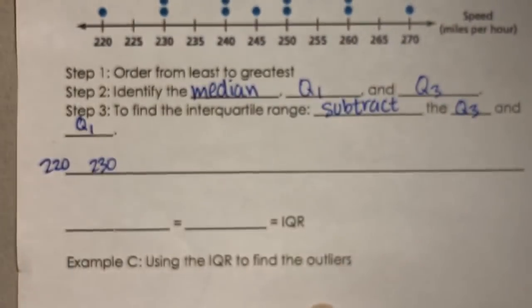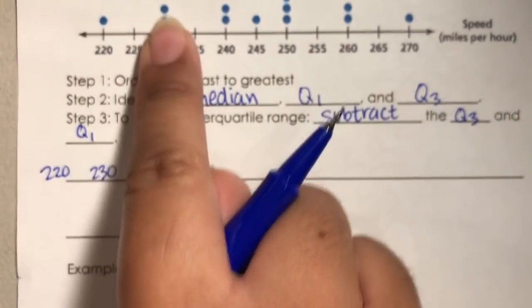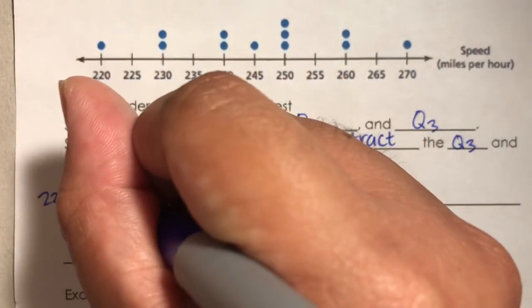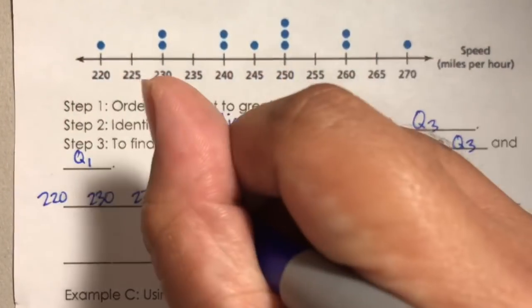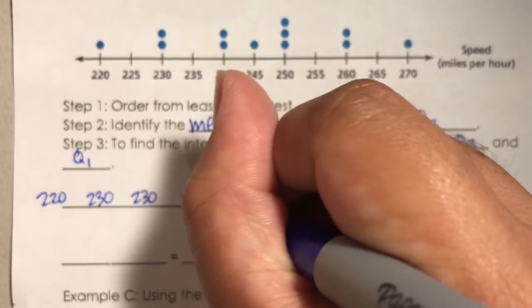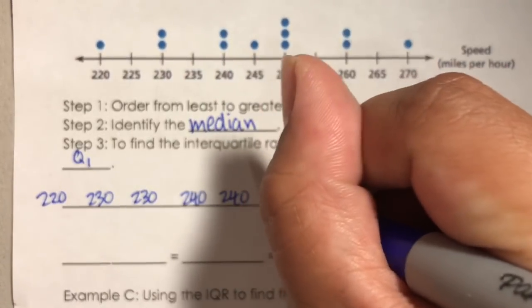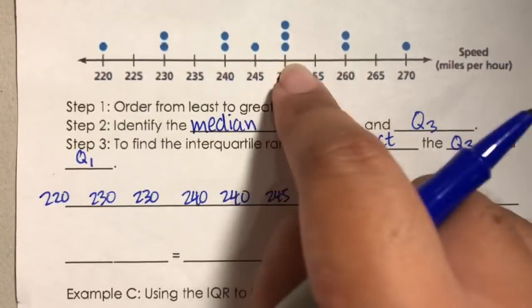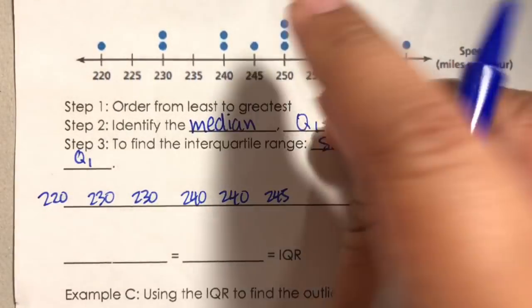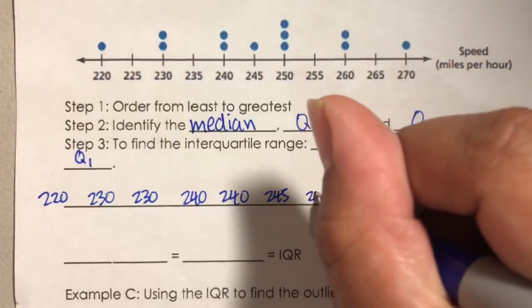Then we have 230, but there's two 230s because there's two dots. Then 240, and I have to write that twice because again there's two dots. Then 245. Now we have three dots, so we're going to have to write 250 three times.